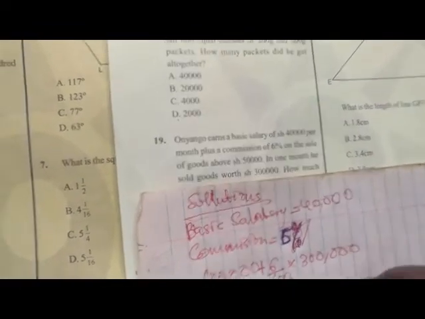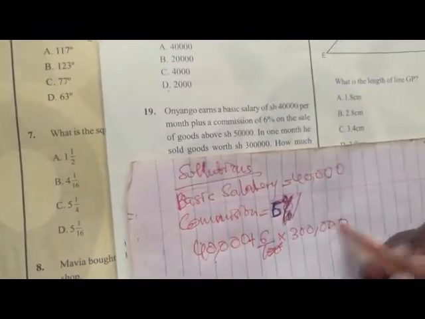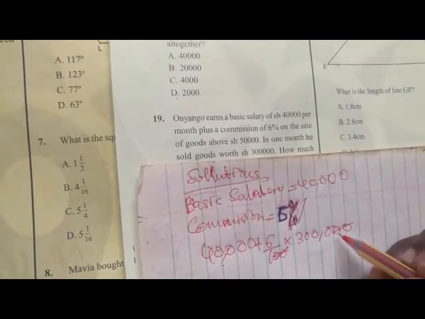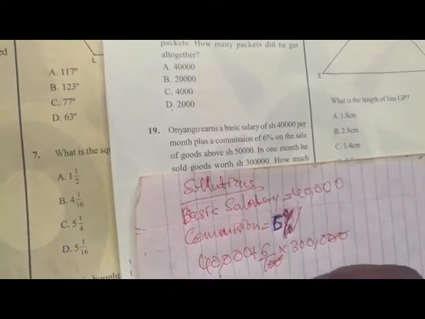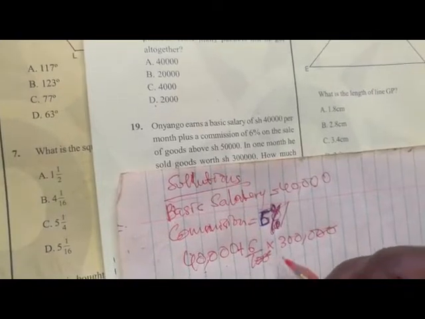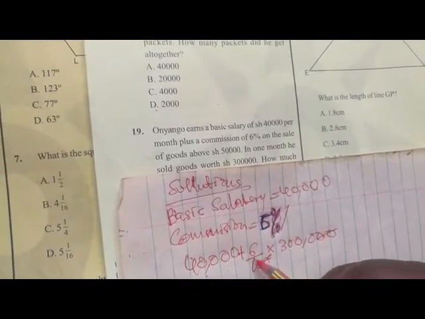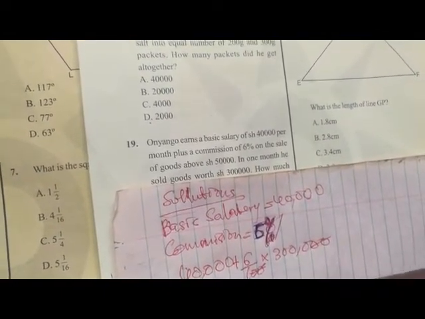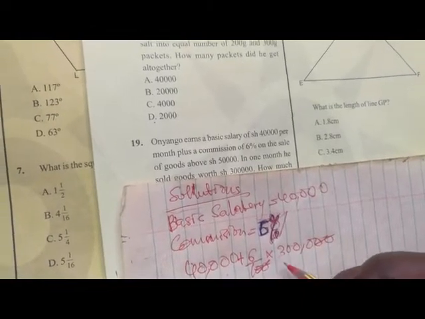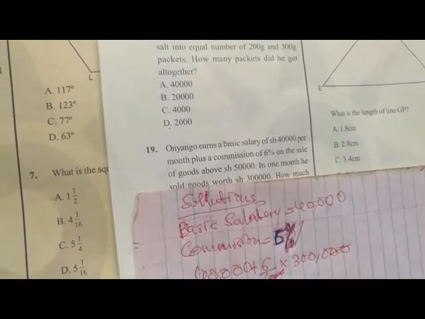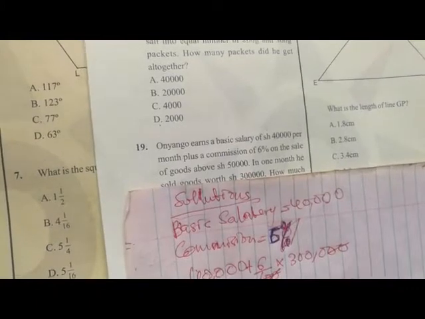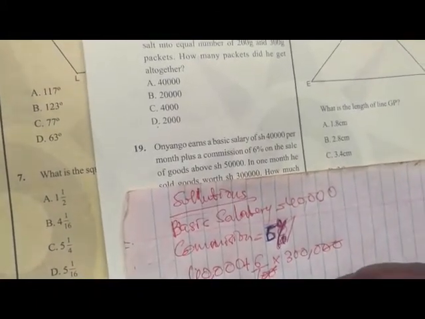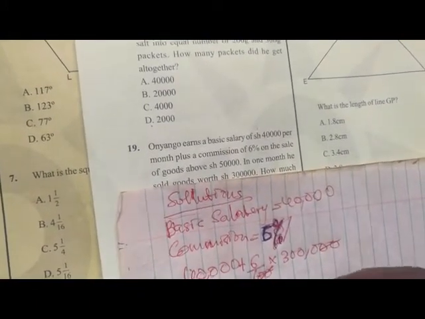If we cancel the zeros, then we say 6 times 300. This is 1,800. Therefore, we say 40,000 plus 1,800.